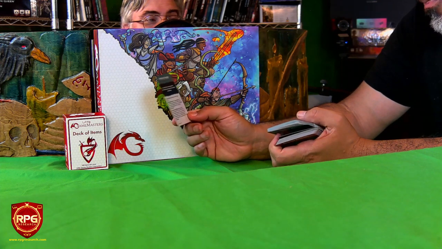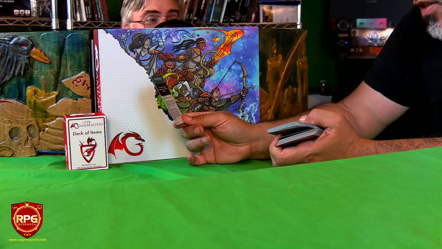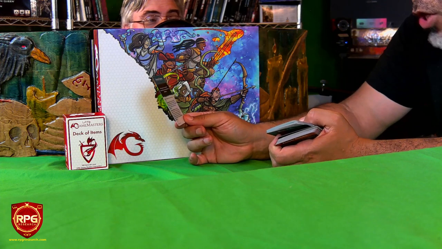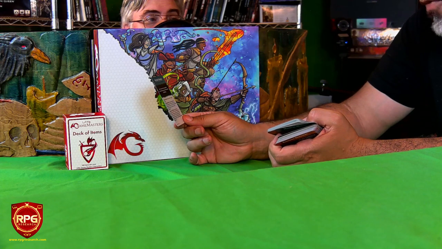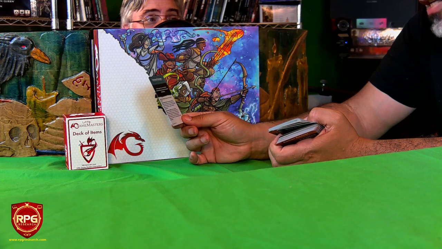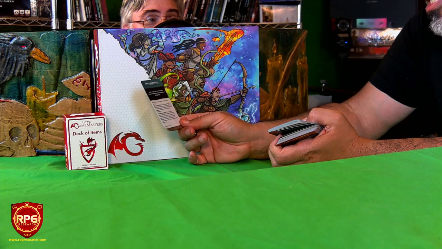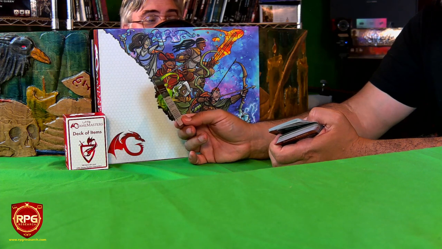Countermeasures, difficult. Detecting the trap requires a successful DC 15 Wisdom Perception check or Detect Magic Evocation. Understanding it requires a successful DC 15 Intellect Arcana check. Disabling the trap requires a successful DC 15 Spellcasting Ability check or Dispel Magic.